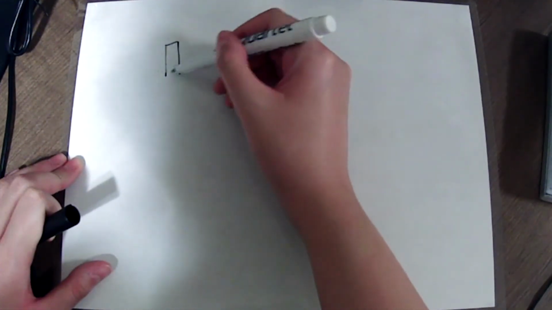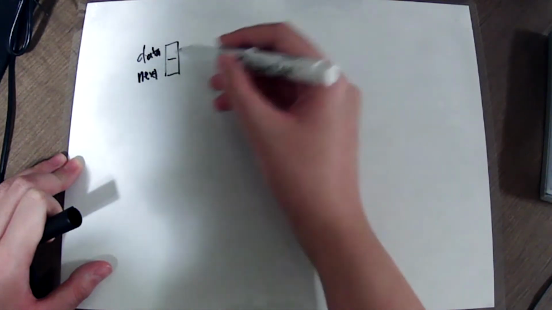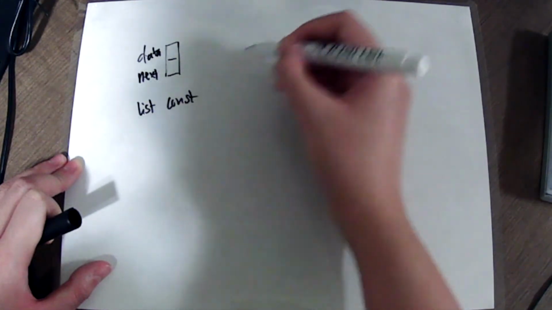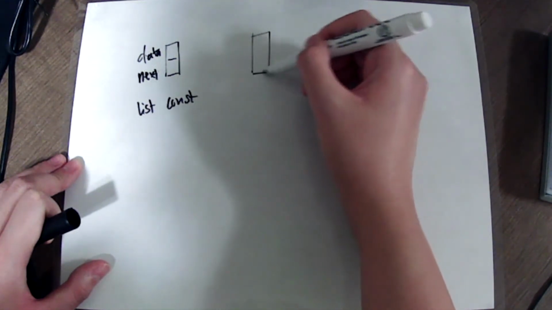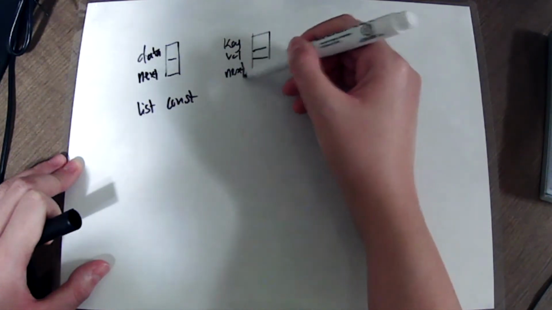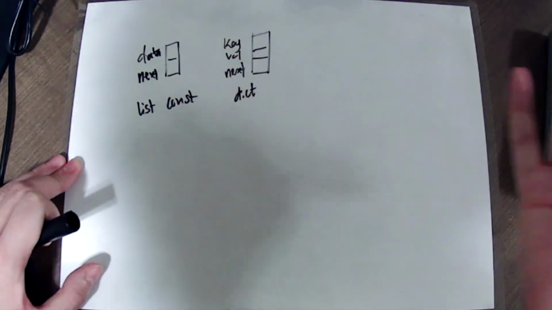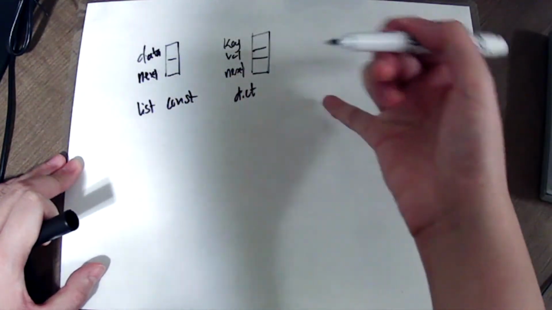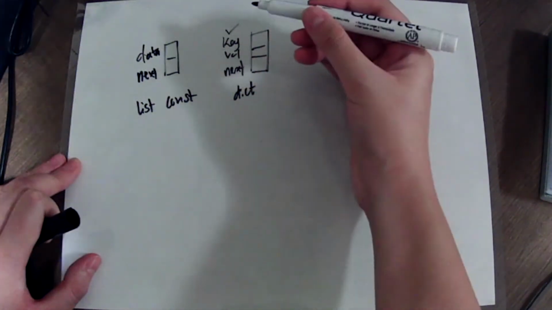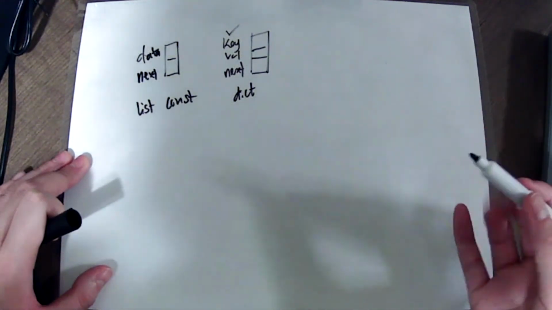So the list was like data and next, this was just a list cons. And in the case of dictionary, we have three values: key, val, and next. So you can see that their fields are different, right? We have to also add this key value to the struct so that we can perform the dictionary operations.